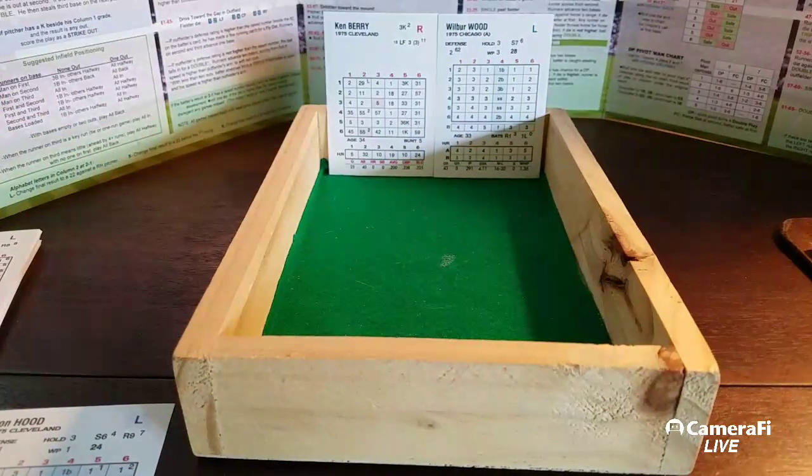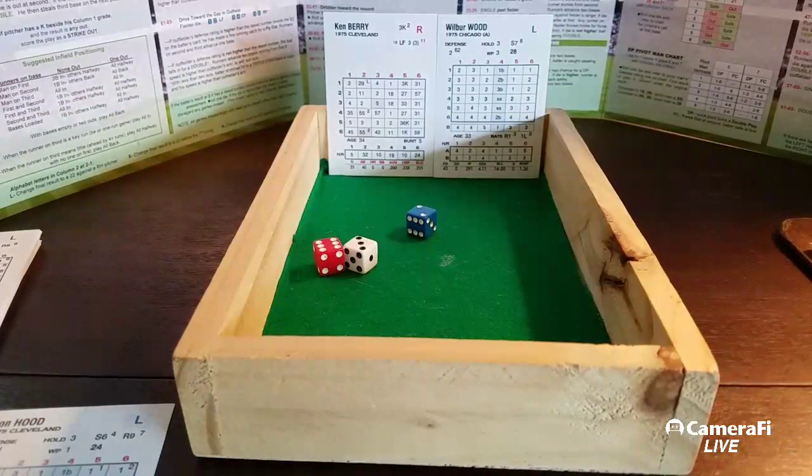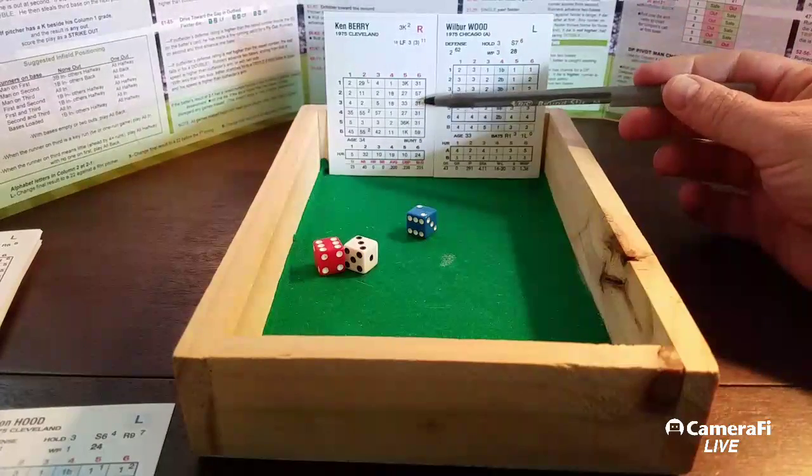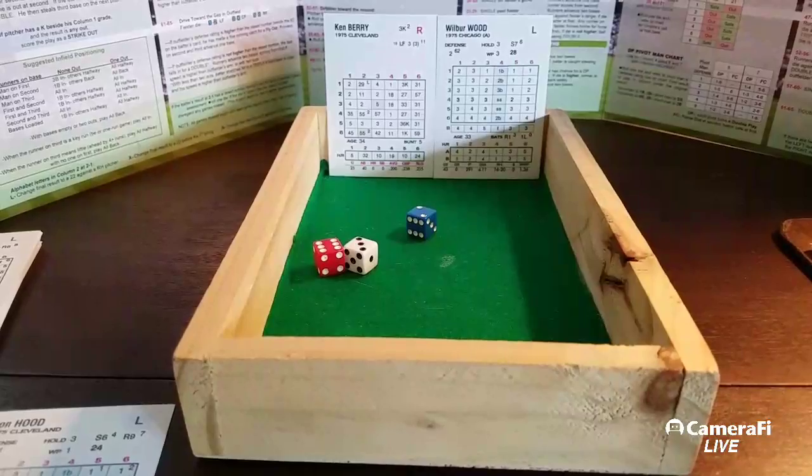It's now a 2-1 ball game, and here's Ken Berry with Spikes at second. He's the tying run. And we get a 6-3-2. And a 6-3 is a 31. A 2 is a 33. And again, 33 is a pop out to second.